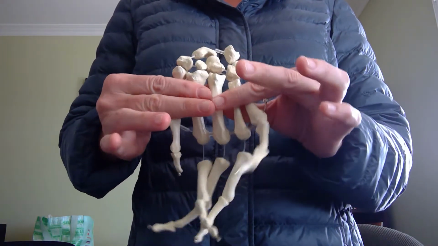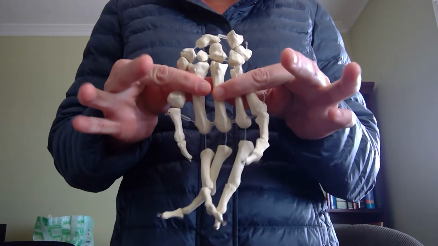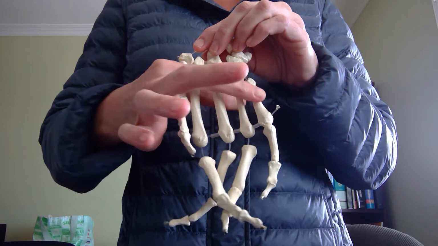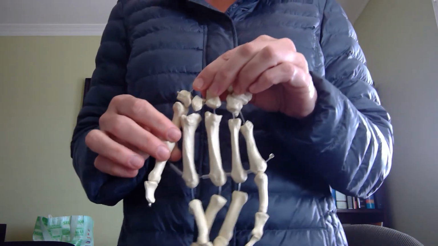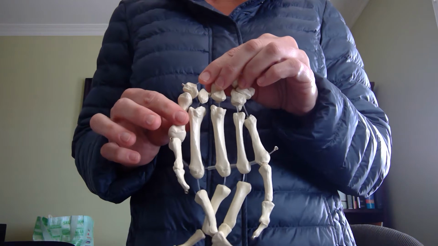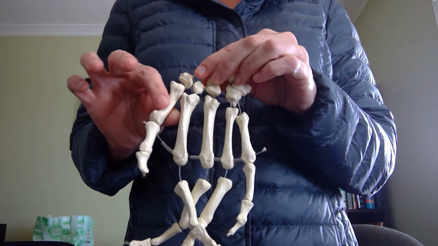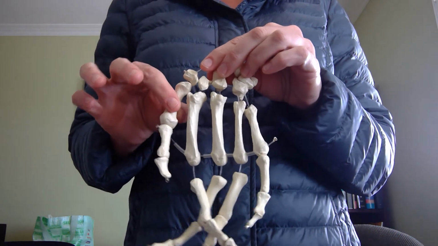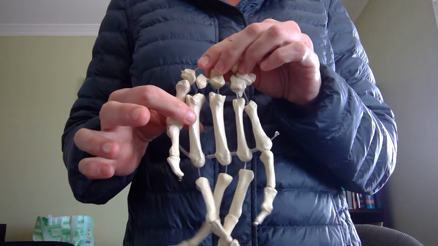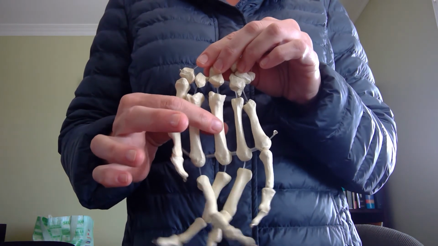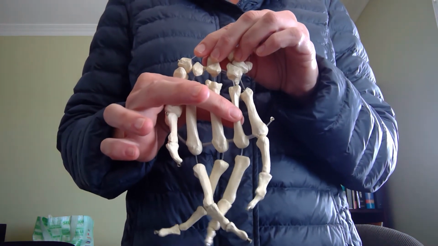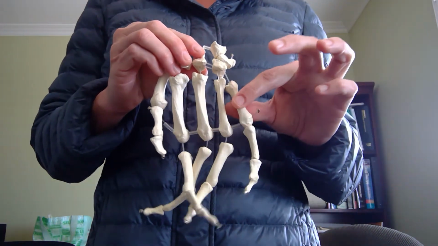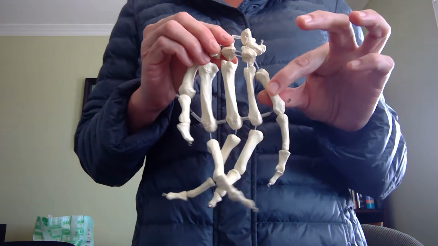The next set of bones that I want to cover are called your metacarpals. You have 5 metacarpals per hand. They are numbered 1 through 5. So this is digit 1. Your thumb is digit 1. So this would be metacarpal number 1, metacarpal number 2, metacarpal number 3, metacarpal number 4, and then lastly, metacarpal number 5. Your pinky digit is digit number 5.